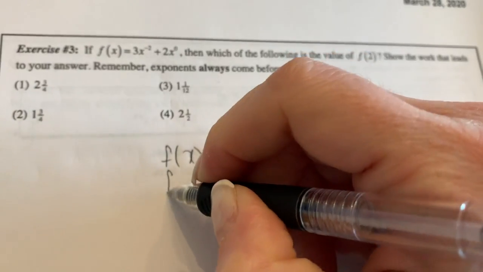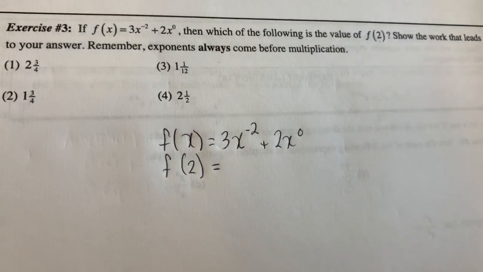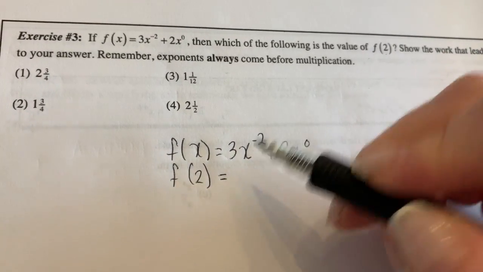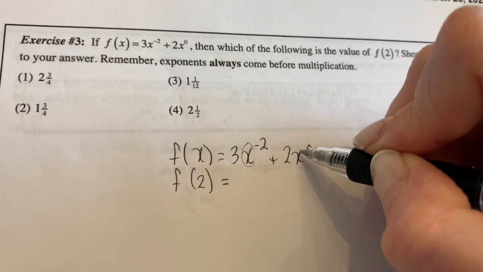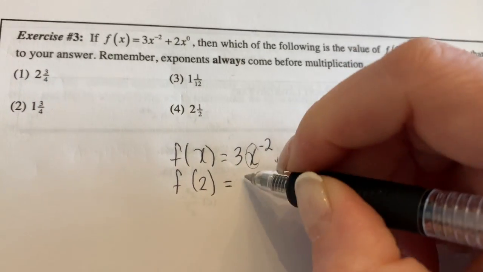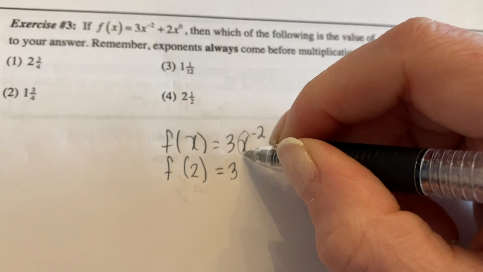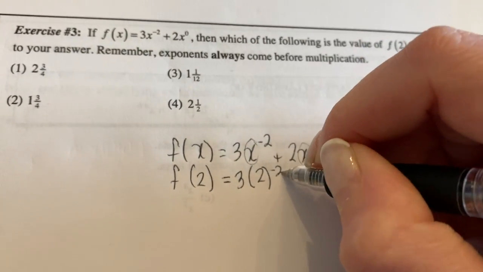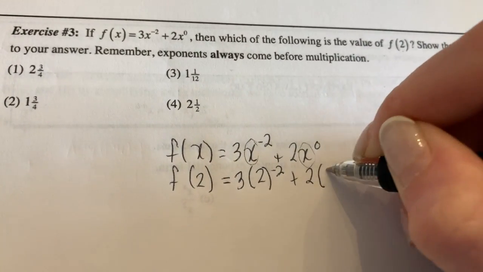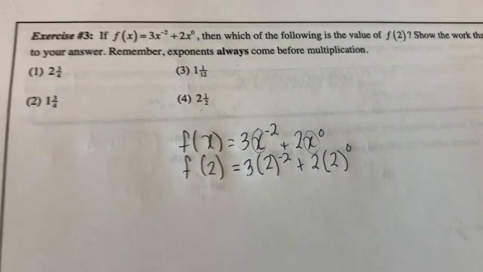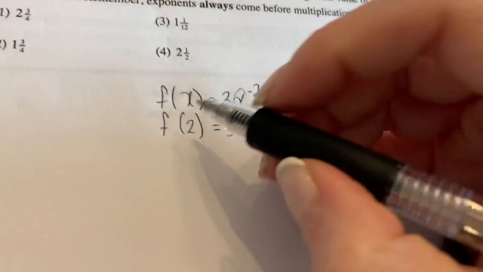Remember, with function notation we're just plugging it in. Everywhere we see an x, we replace it with 2. So using parentheses, this is 3 times 2 to the negative second power plus 2 times 2 to the 0 power. Now I'm just going to apply these new rules I just learned.